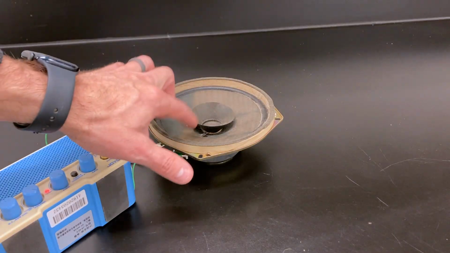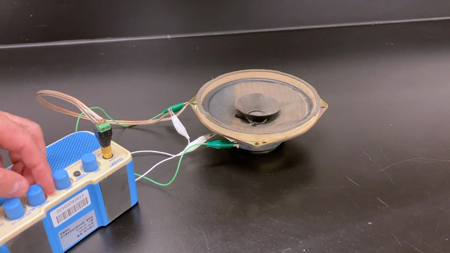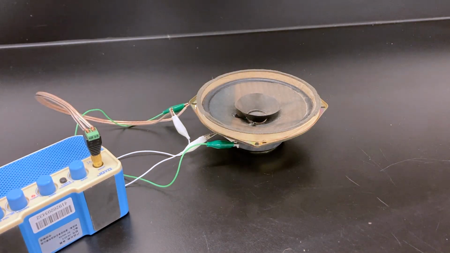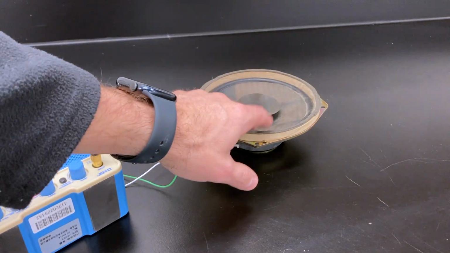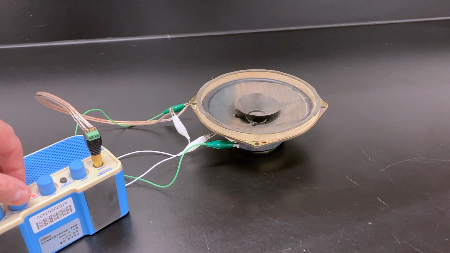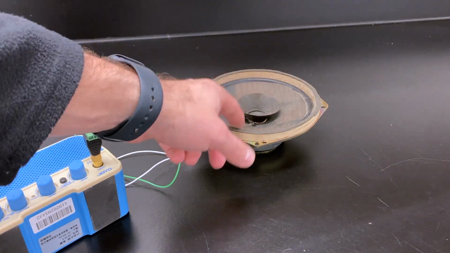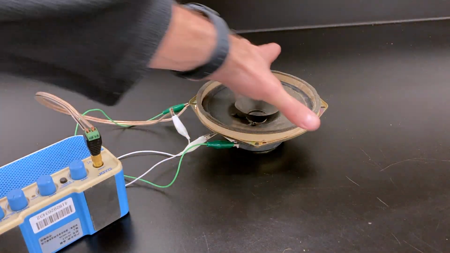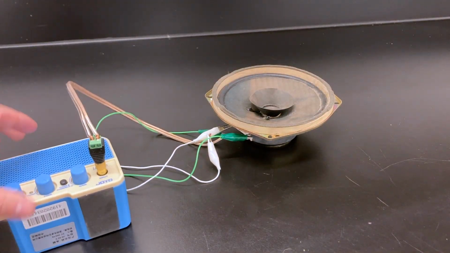So now we can hear sounds picked up by the microphone, like my voice right here. So it works just like a microphone. So speakers can act as microphones, and microphones can act as speakers, just like motors, which is what a speaker is, can act like generators, which is really what a microphone is.